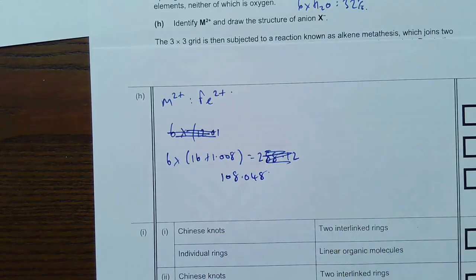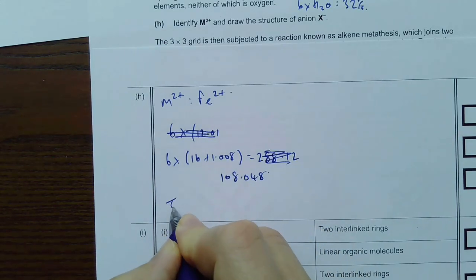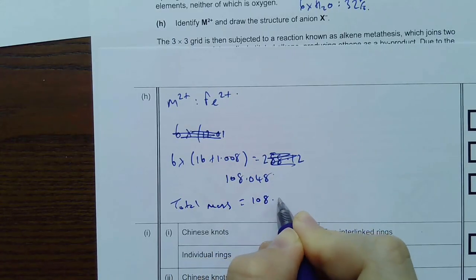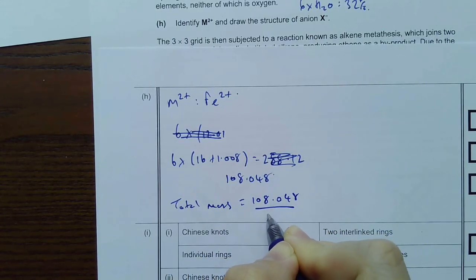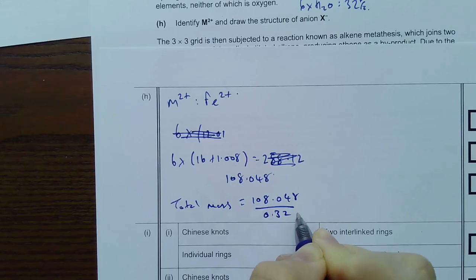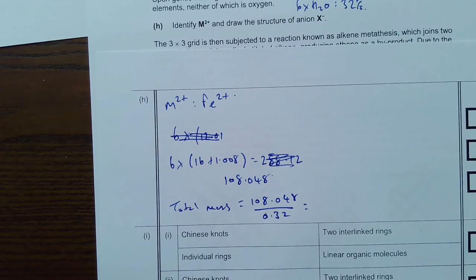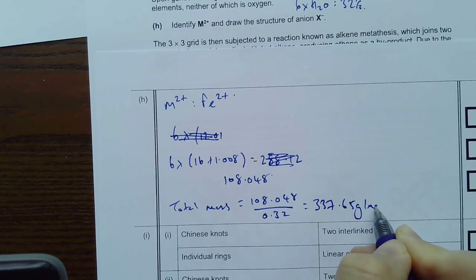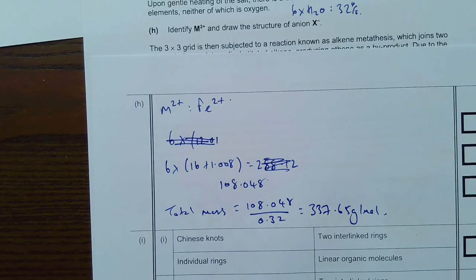108.048 is 32% of the total mass. So the total mass is going to be 108.048 divided by 0.32, which gives me 337.65 grams per mole as my total mass.